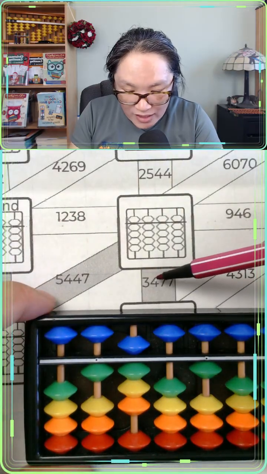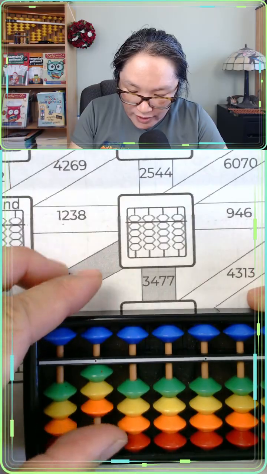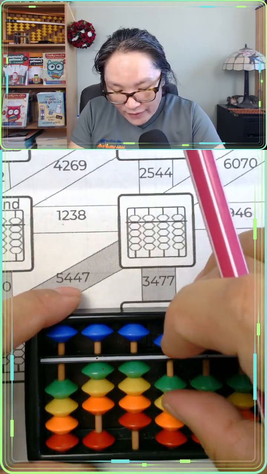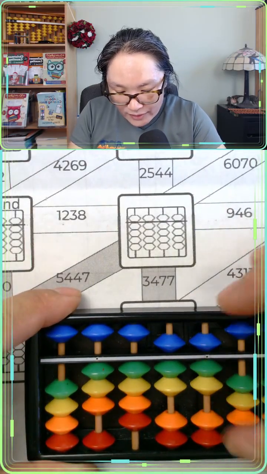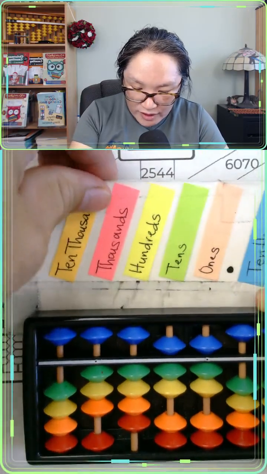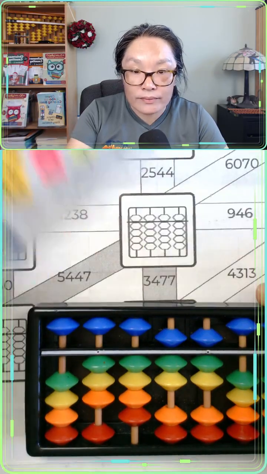So we have 3,477. We have 3,000, 1, 2, 3, 400, 1, 2, 3, 4, 7, 5, 6, 7, 5, 6, 7. When we're looking, we have our place values. We have our 1s, our 10s, our hundreds, and our thousands.